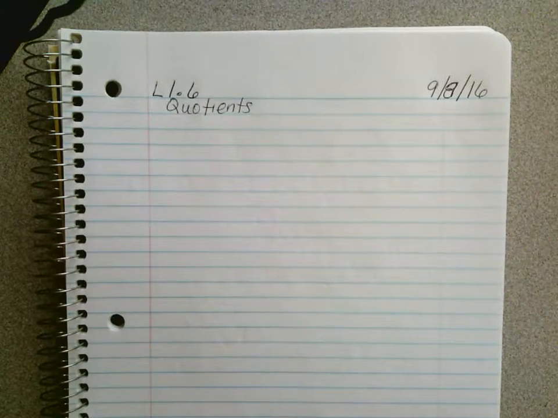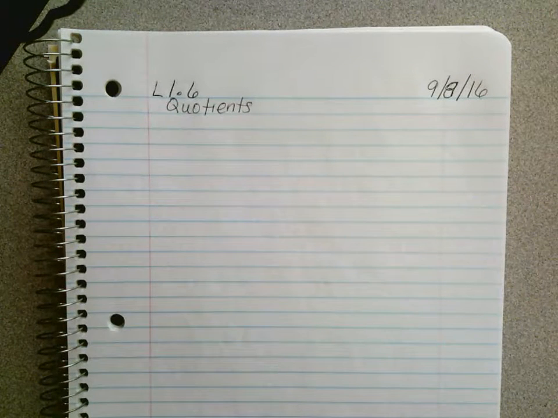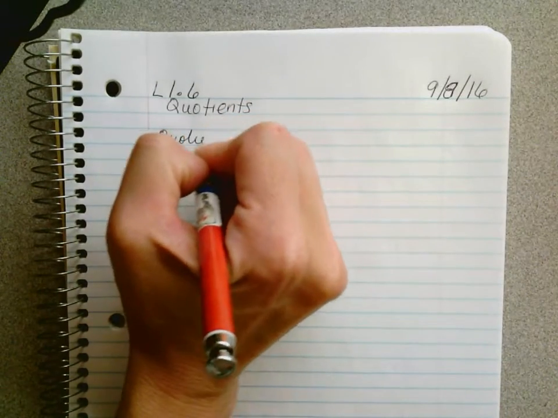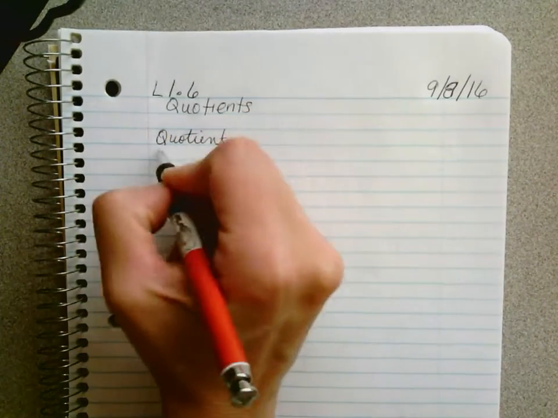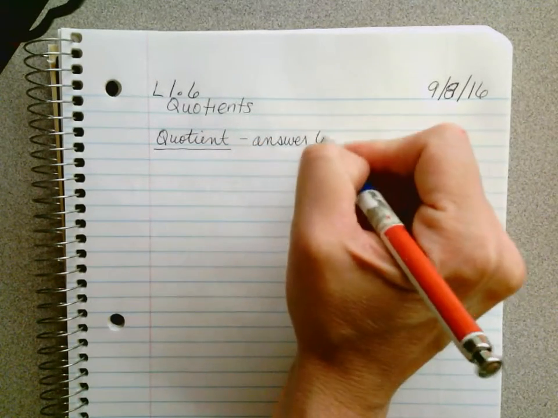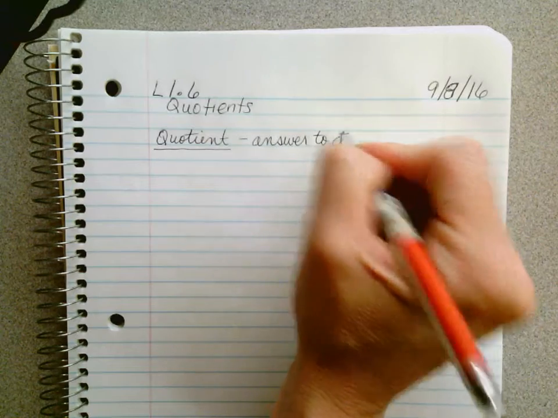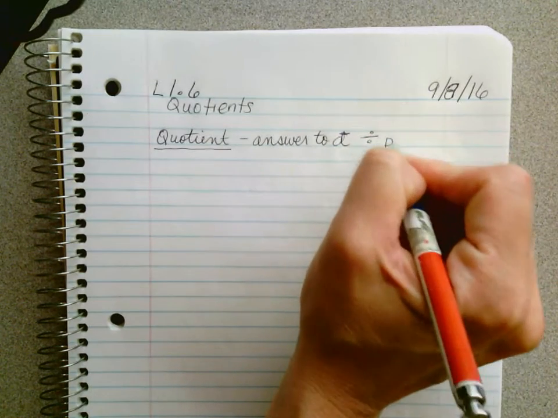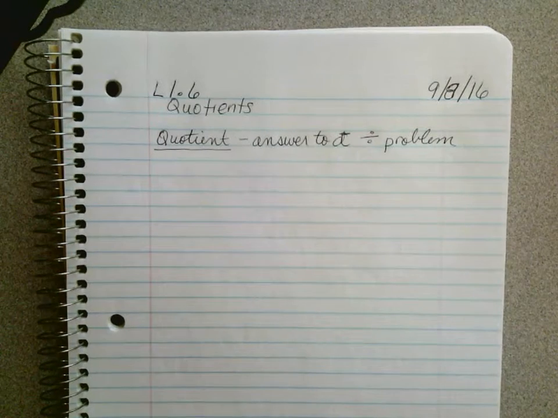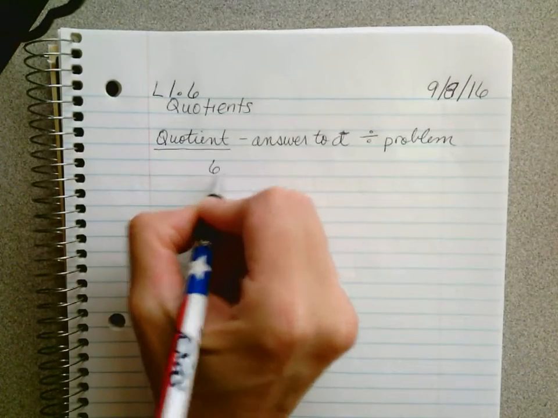So quotients for today is what we're looking at. That's the answer to a division problem, right? So by definition, a quotient is the answer to a division problem. Now, at this level, you're going to see things written like this.